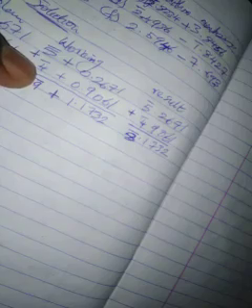Simple, right? As simple as that. So let's take another example. Next one, which is B.